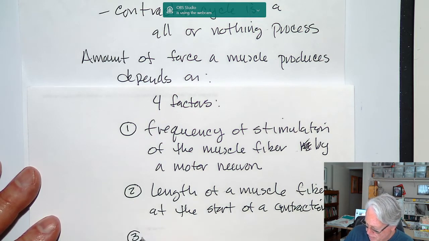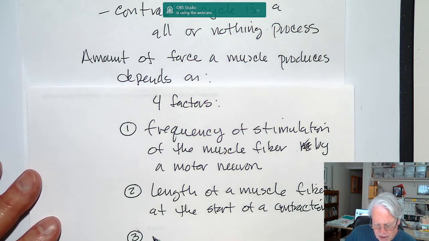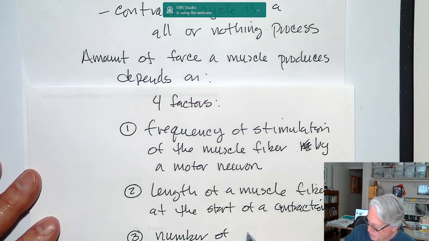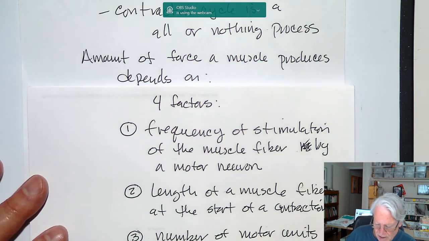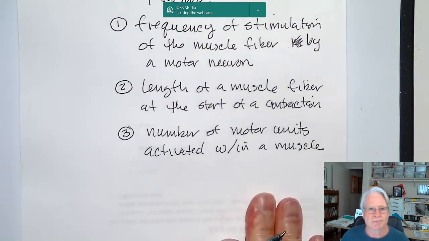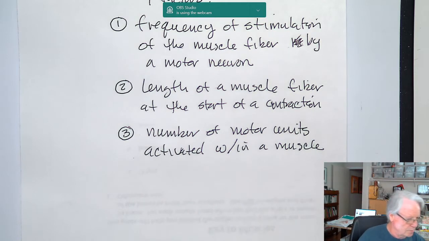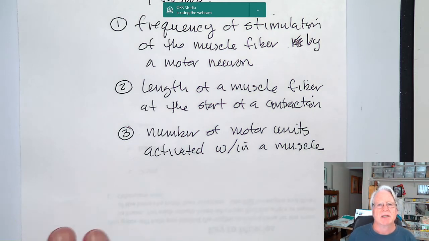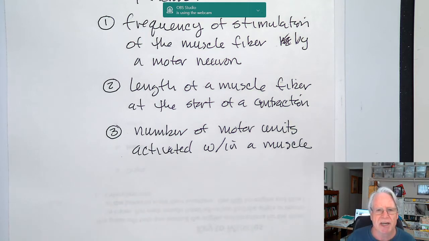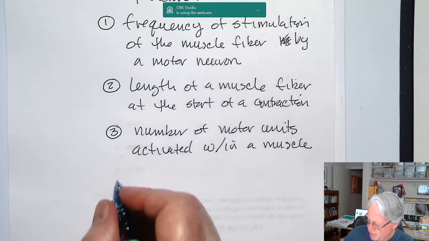The third factor is the number of motor units activated within a muscle. The number of motor units activated within a muscle. That's the third factor.